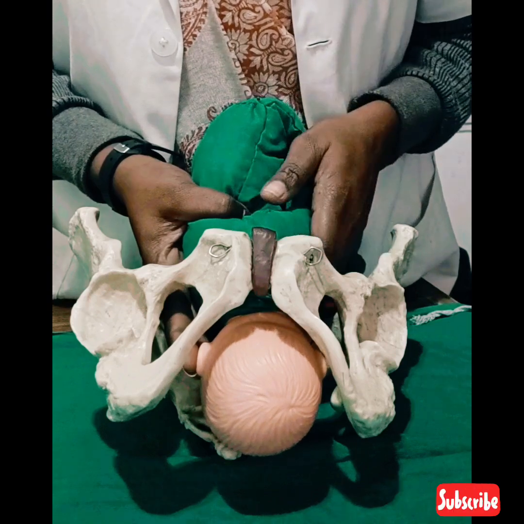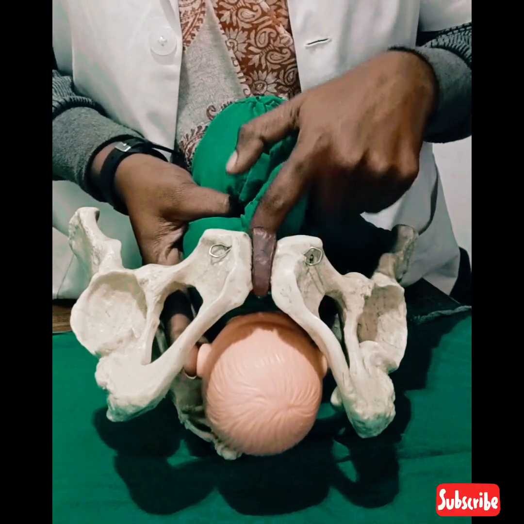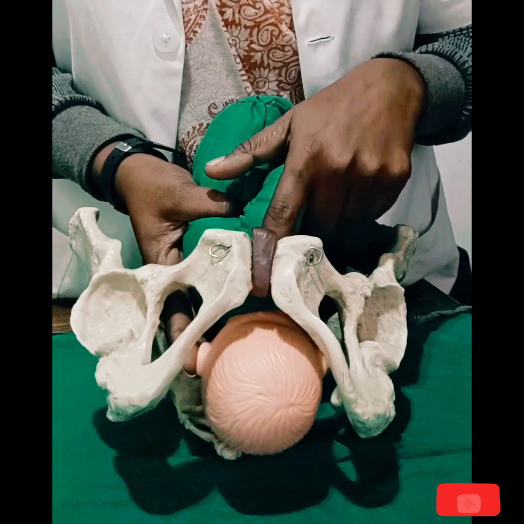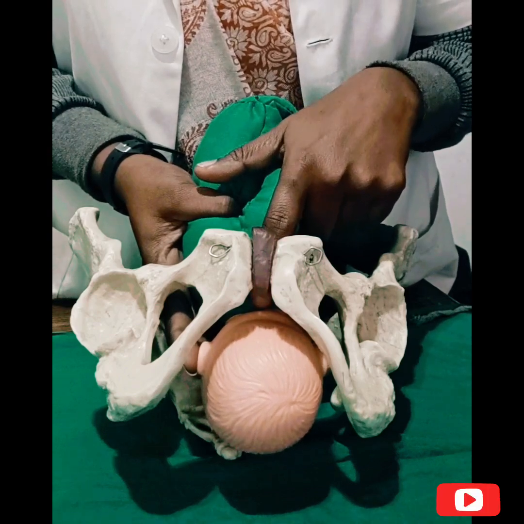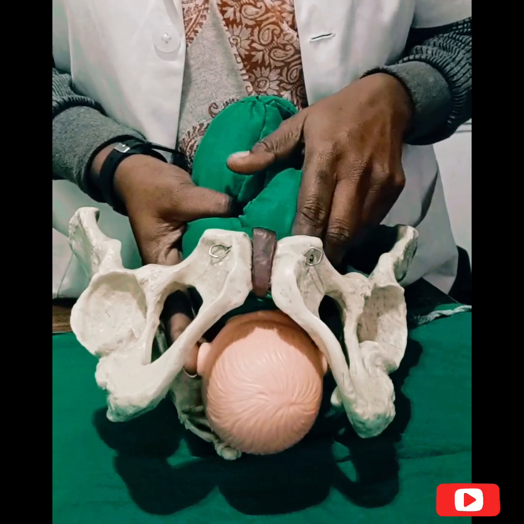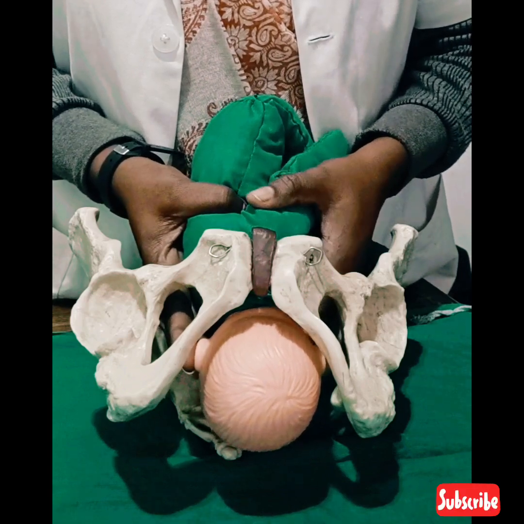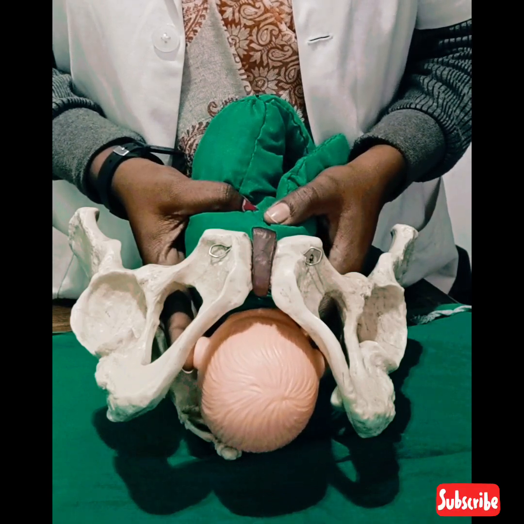The internal rotation of the head takes place because the pelvic floor muscles are hammock shaped, which offers resistance to the downward movement of the head. Because of this internal rotation, the torsion of the neck will happen. The torsion of the neck is an inevitable phenomenon during the internal rotation of the head.